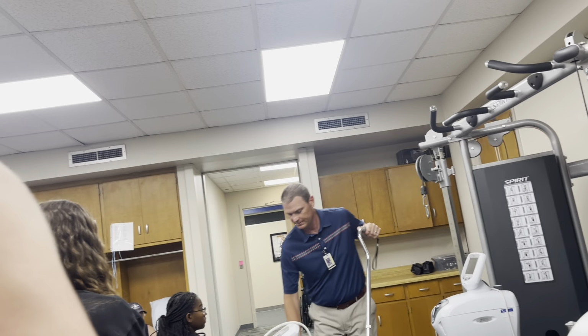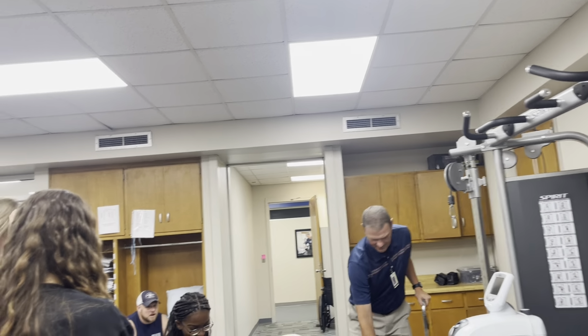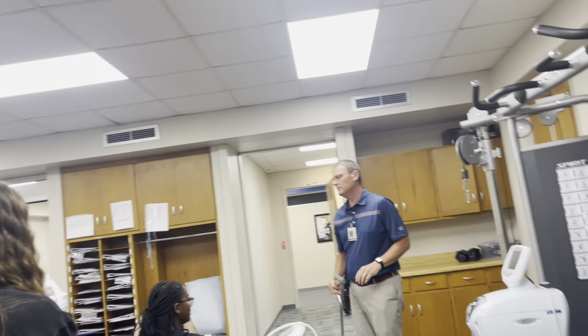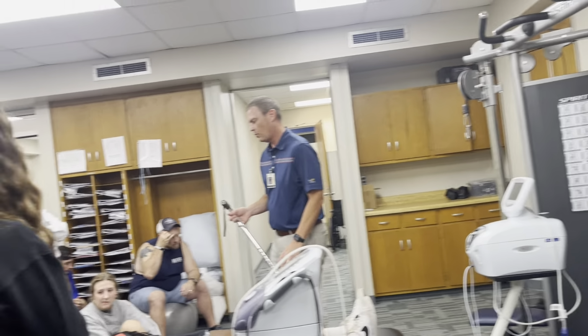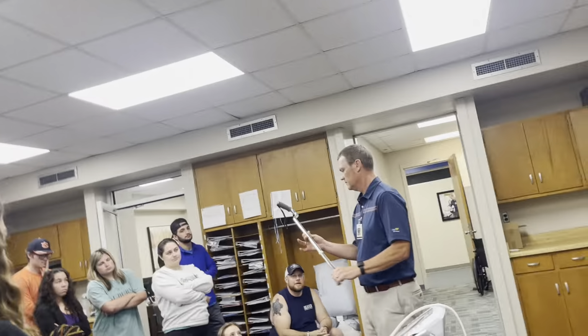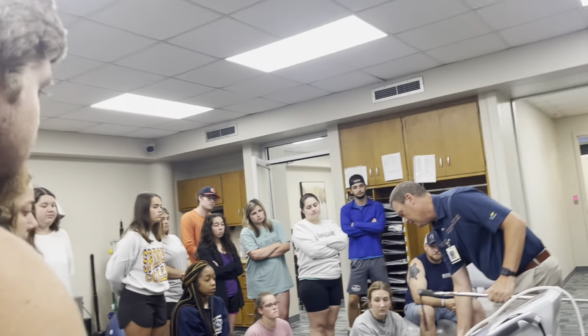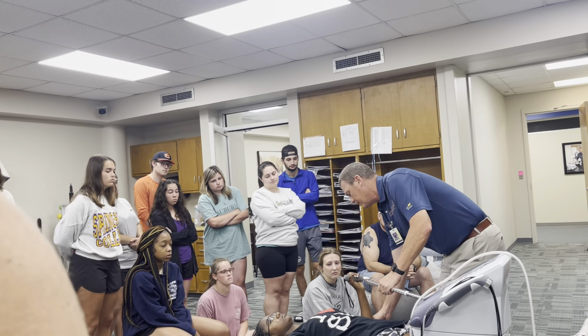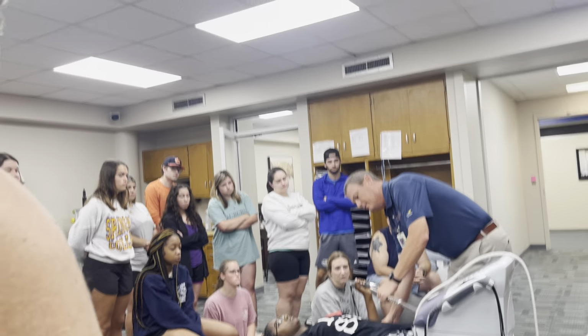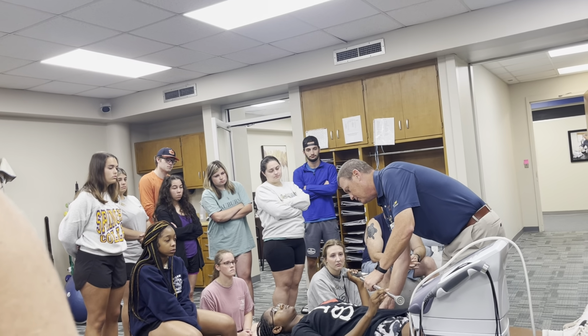Push away this way. That's fine. External rotation, really, really important. I love a straight cane. A golf club works really well with a club head. Right here, we've got her at about 30 degrees of abduction. Go ahead and grab that. And you just teach them this.